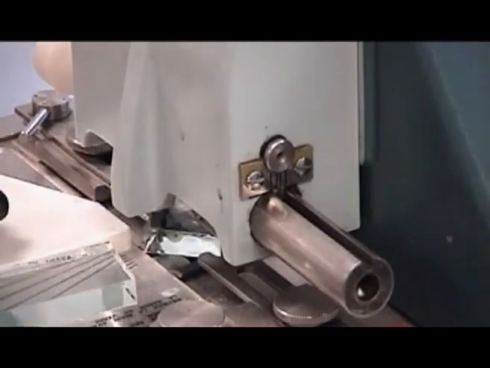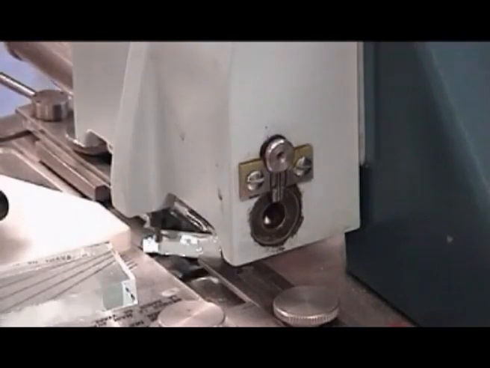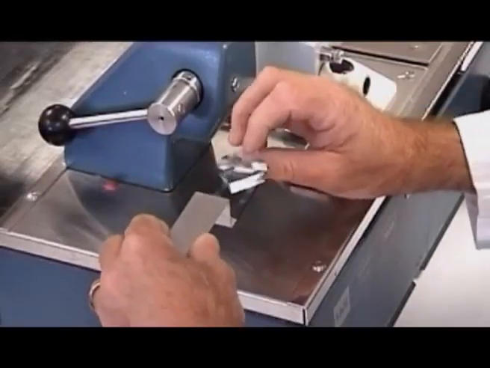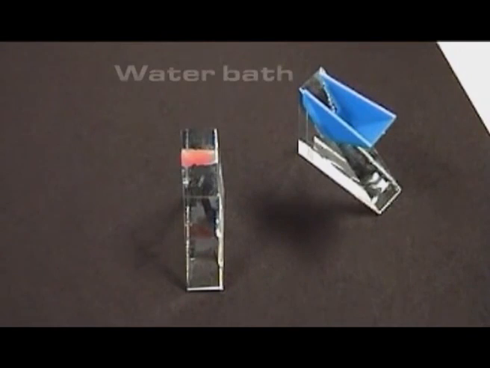A small volume of water is needed at the cutting edge of the knife for cut sections to float onto so they can be easily collected. This water bath is created by making a miniature dam out of dental wax or by using a commercially available plastic attachment. Now that glass knives have been made, trimming and sectioning of the hardened resin block can start.